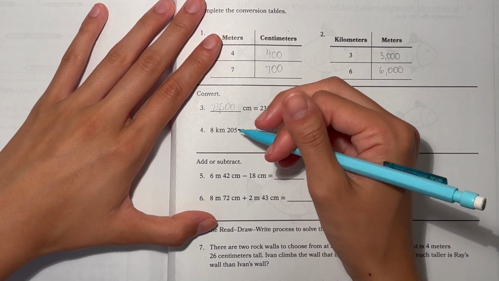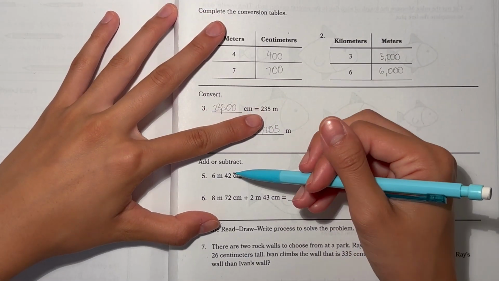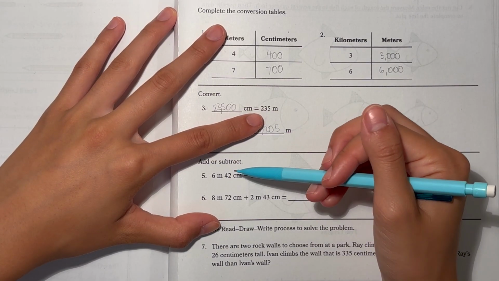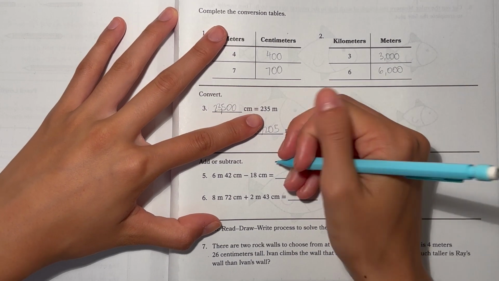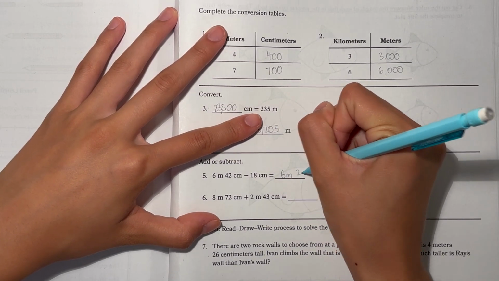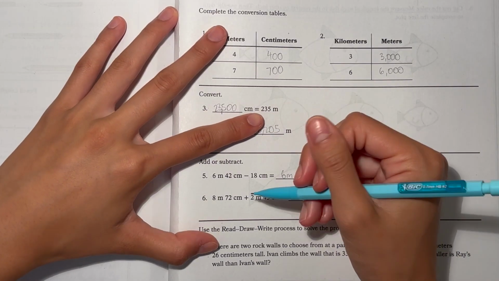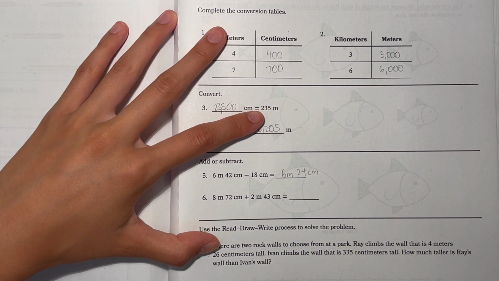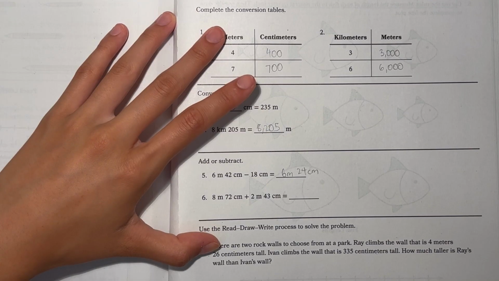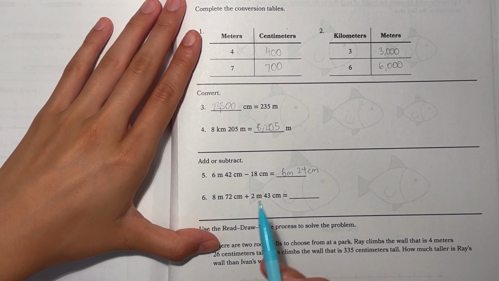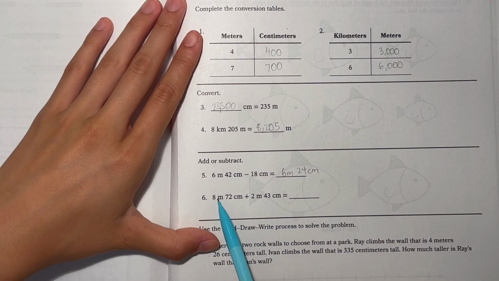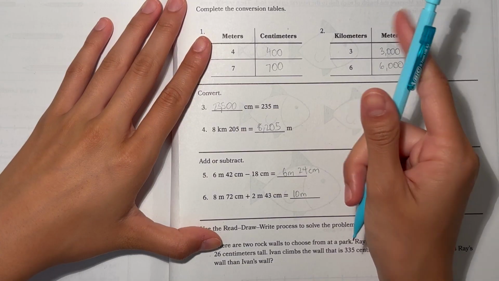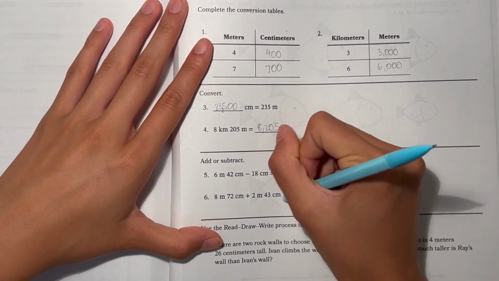Alright, now add or subtract. 6 meters, 42 centimeters minus 18 centimeters. Well, you can just do 42 minus 18, which is 24. So you can do 6 meters, 24 centimeters. And now number 6, 8 meters, 72 centimeters, plus 2 meters, 43 centimeters. You can either convert it all or just add it as it is. You can say 8 plus 2 is 10 meters. But it depends if you want to simplify it or not.